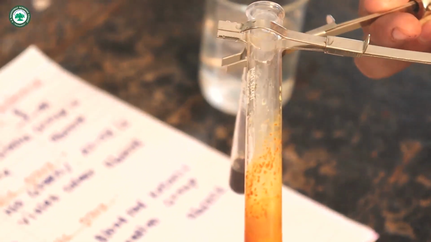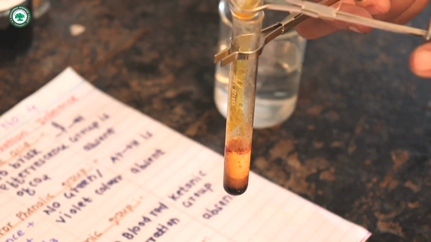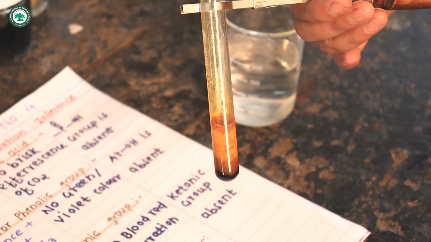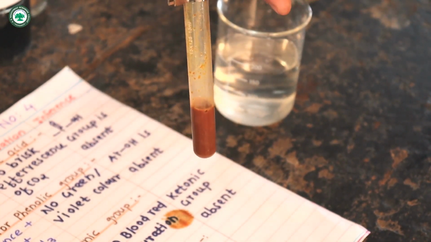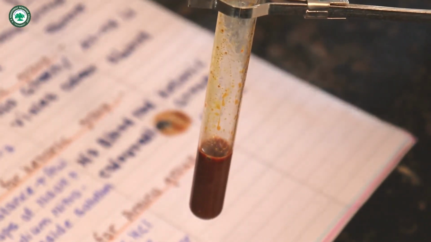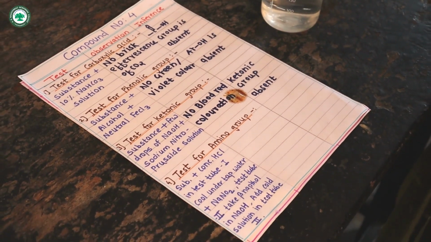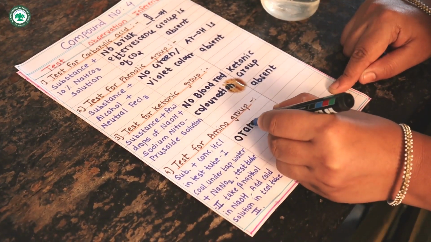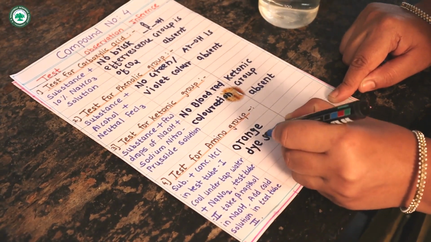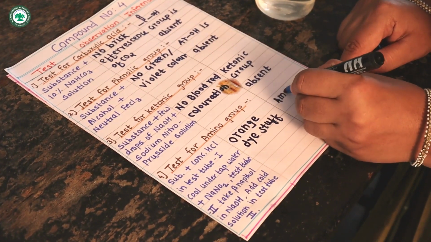If an orange dye appears, therefore functional group of compound 4 is amino group. Amino group is present.